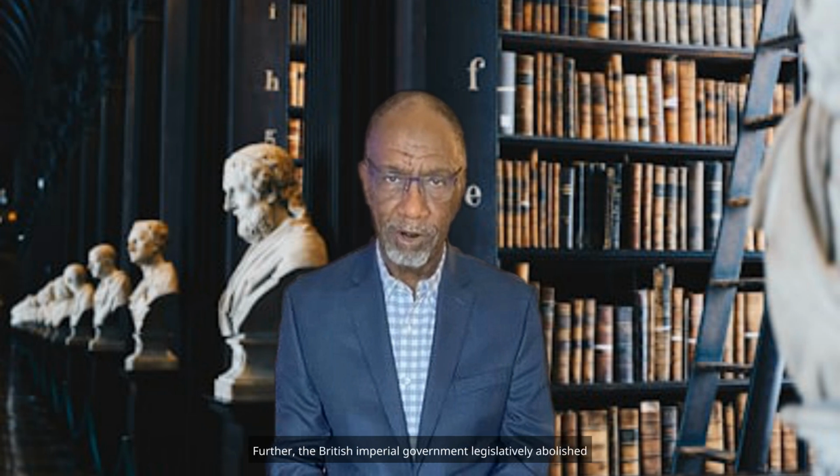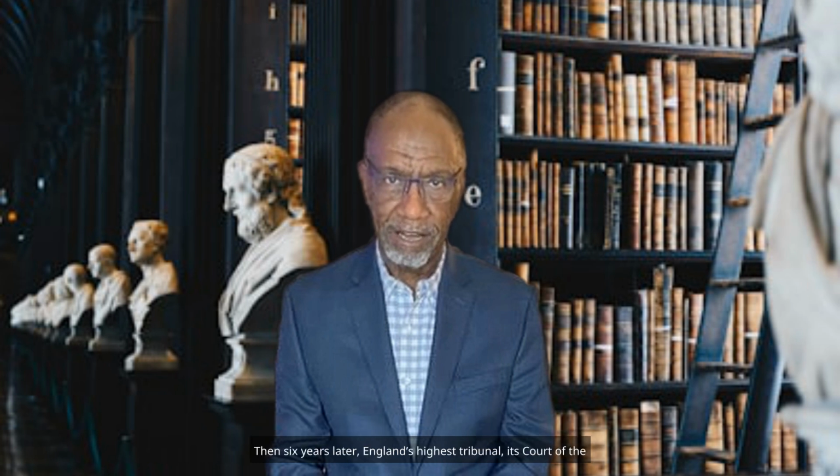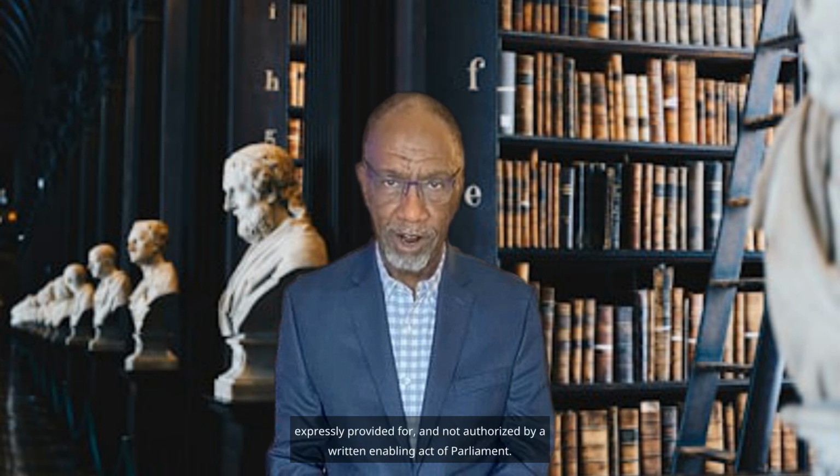Further, the British imperial government legislatively abolished colonial America's slave codes and Negro laws for all purposes whatsoever, by way of the American Colonies Act, 1766, 10 years before the Declaration of Independence occurred in July 1776. Then 6 years later, England's highest tribunal, its Court of the King's Bench, declared in the 1772 habeas corpus case of James Somerset versus Charles Stuart that slavery was unconstitutional throughout the kingdom, meaning slavery was not listed, not expressly provided for, and not authorized by a written enabling act of Parliament.